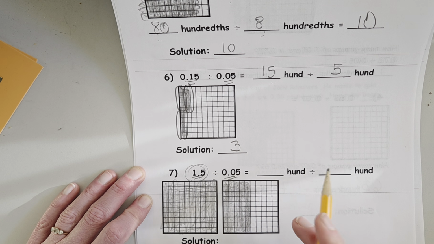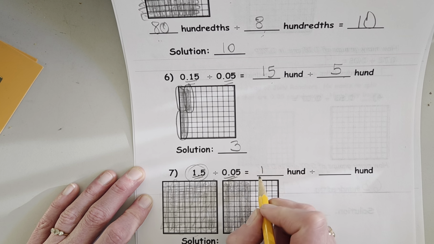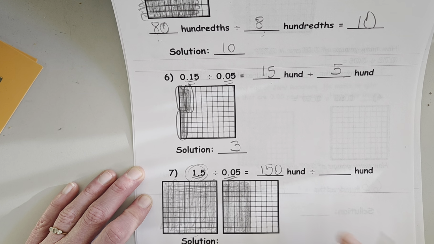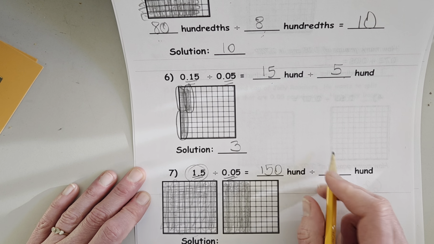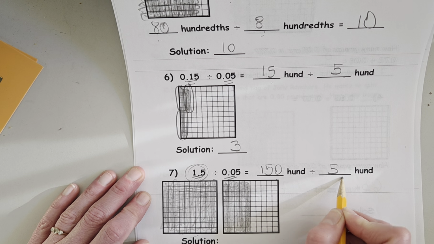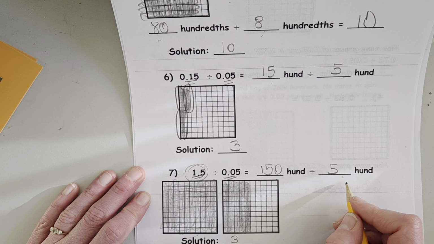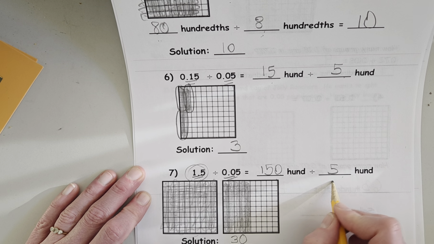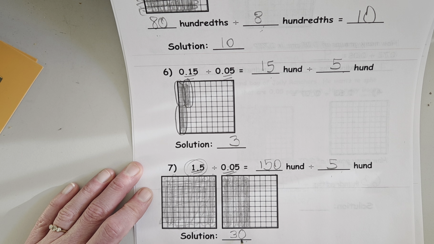We know that if we use our place value chart, we can put that 0 at the end. 1 and 5 tenths is 150 hundredths, divided by 5 hundredths. 150 hundredths divided by 5. Okay, 15 divided by 5 is 3. So 3 times 5 is 15. 30 times 5 equals 150, right? So our solution is going to be 30.